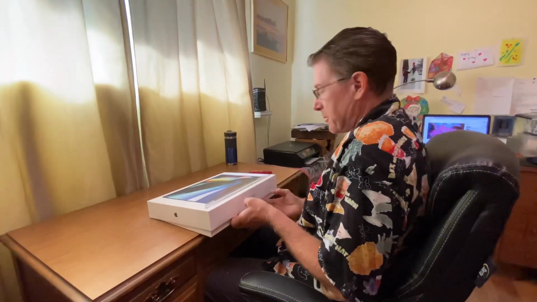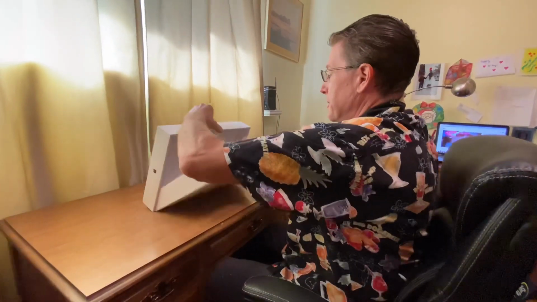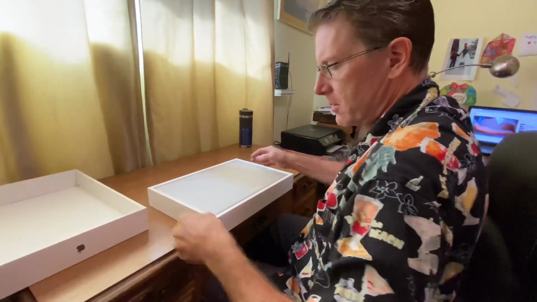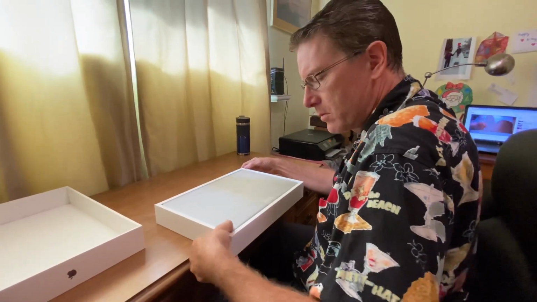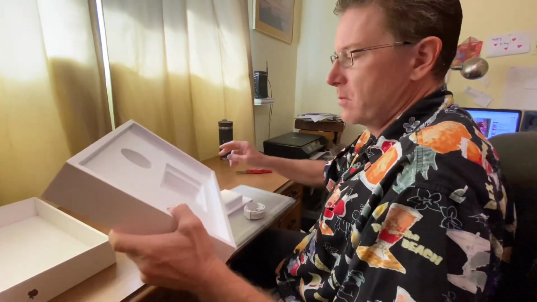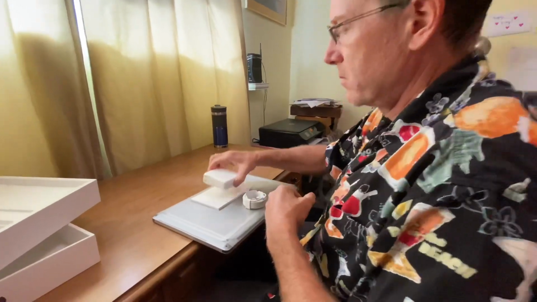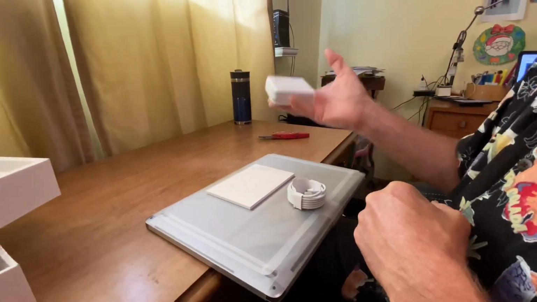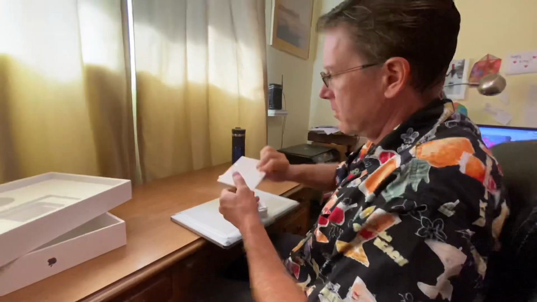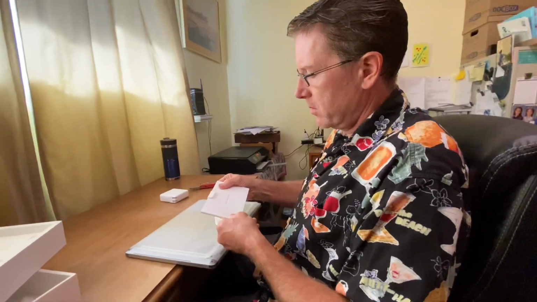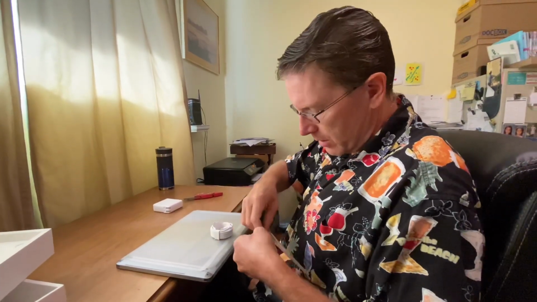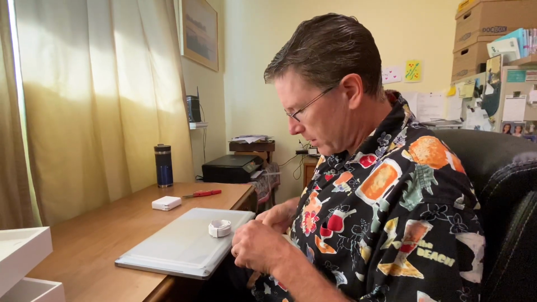It's vacuum sealed. Oh yeah? Nice heavy lid. That's a heavy charger. Designed by Apple in California. Instructions. Just include a quick start guide.